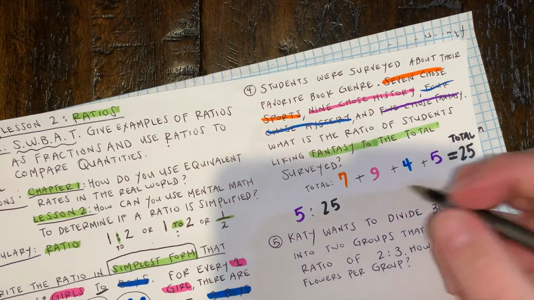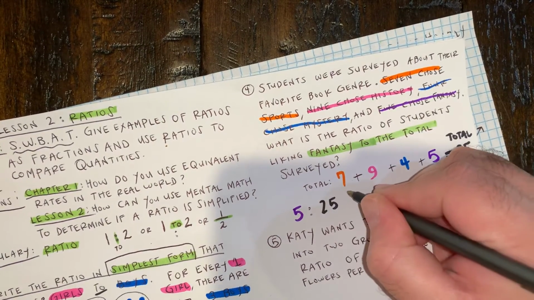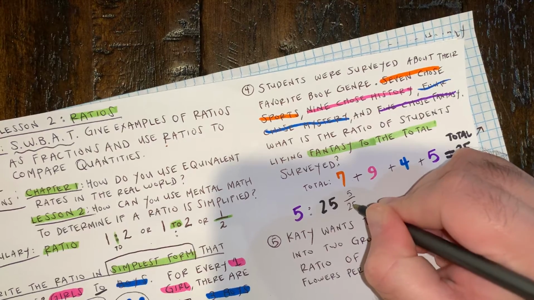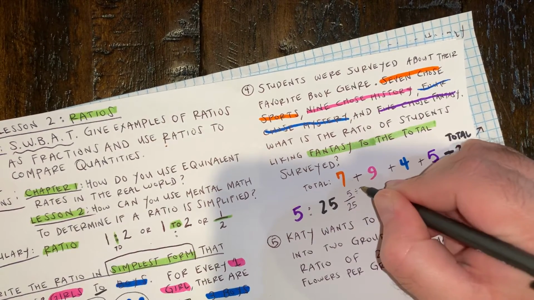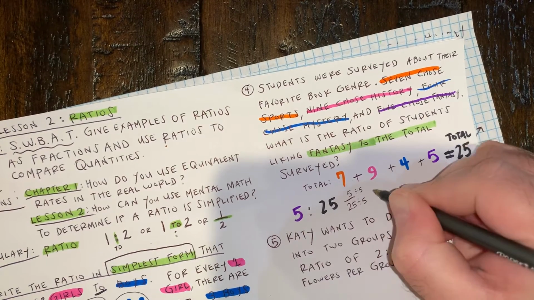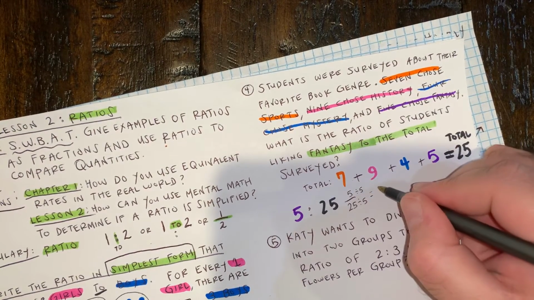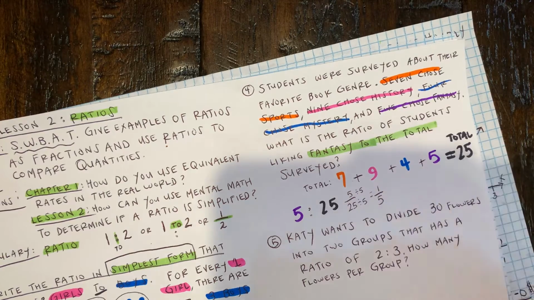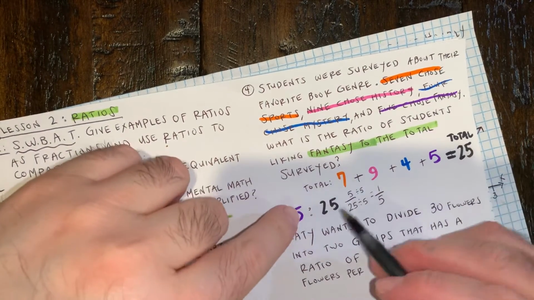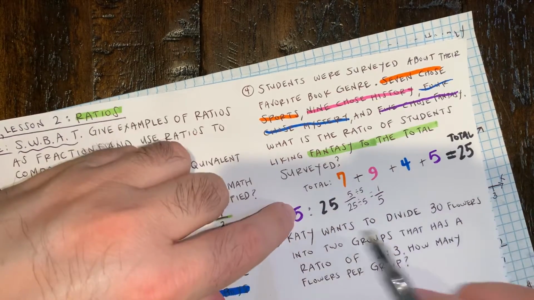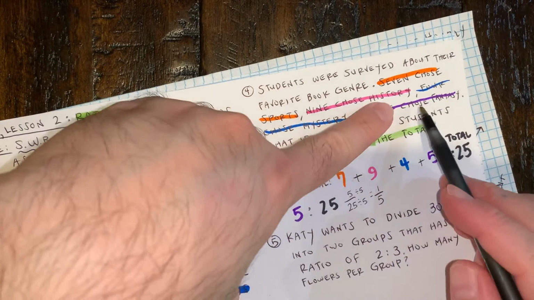Remember we have to simplify it. So we're gonna think of what is the number that goes into 5 and 25. That's going to be 5. And when you simplify that, you get 1 over 5. So what does that mean in this situation? Remember the first number was 5, and the 5 represented fantasy.